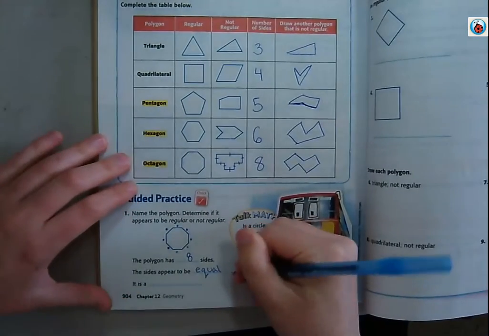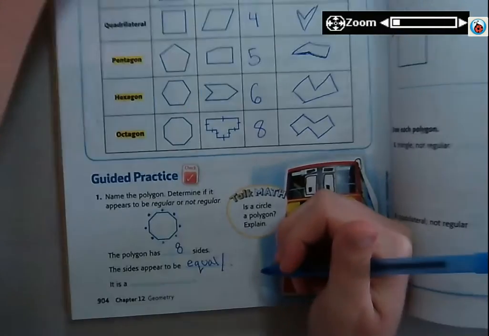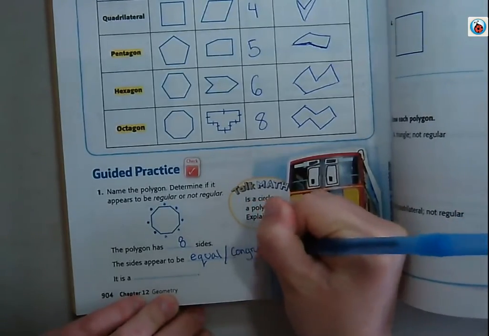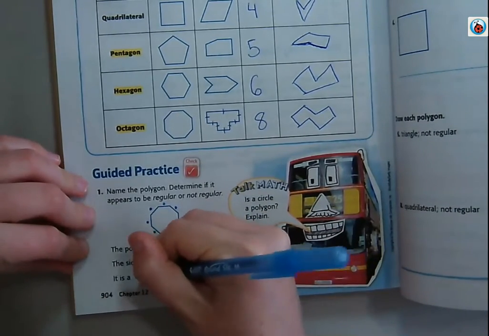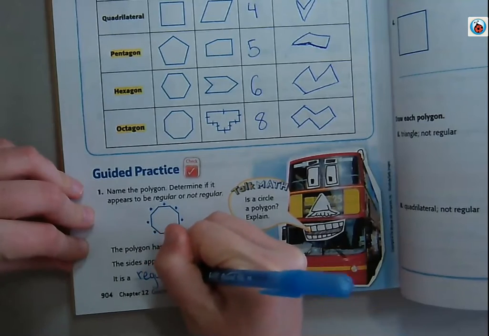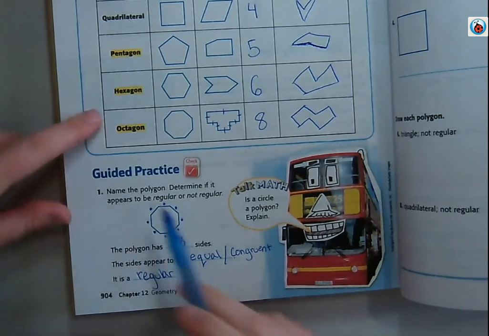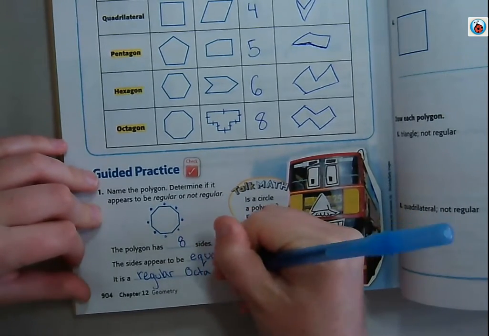So I'll put a slash. Congruent. So this is a regular, because all the sides and the angles appear to be congruent. And we said 8 is an octagon, so it's a regular octagon.